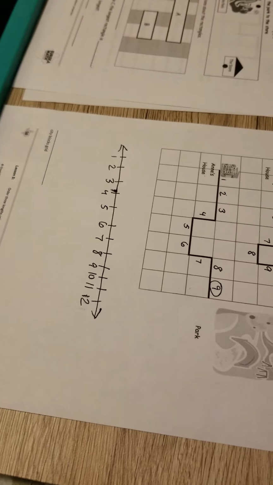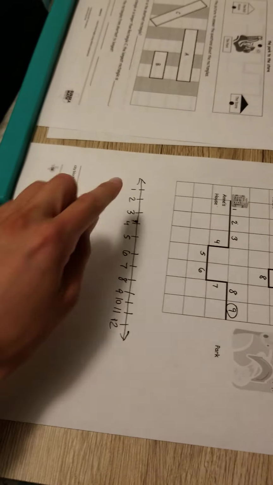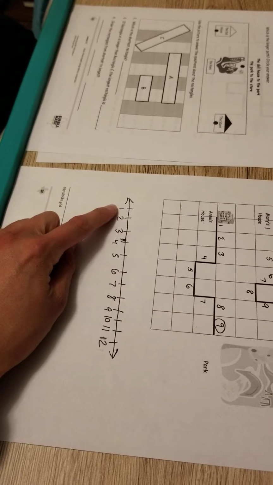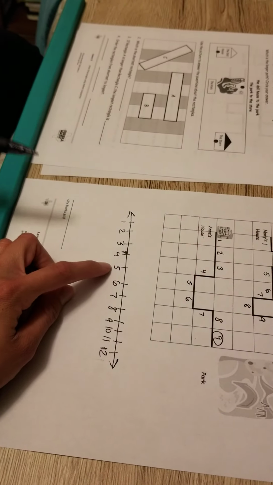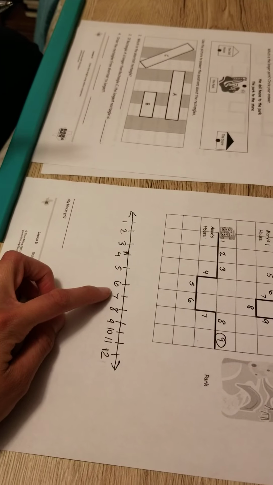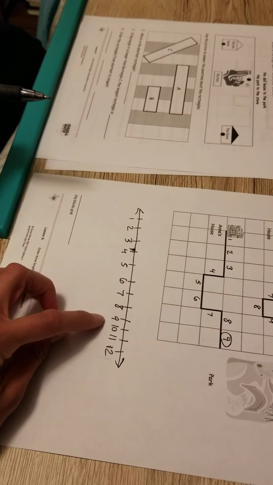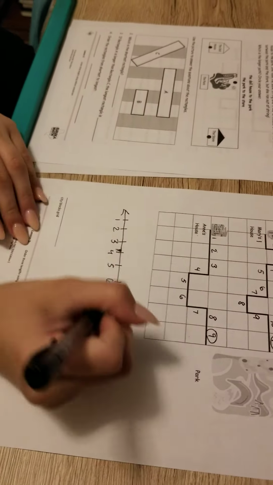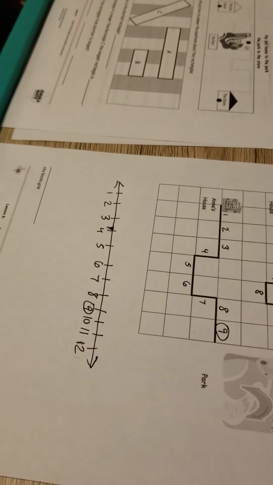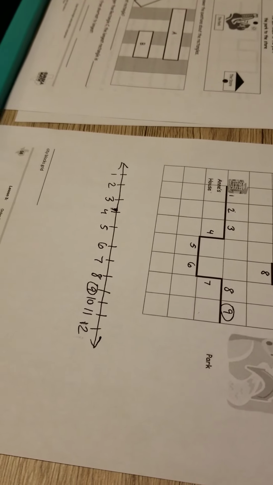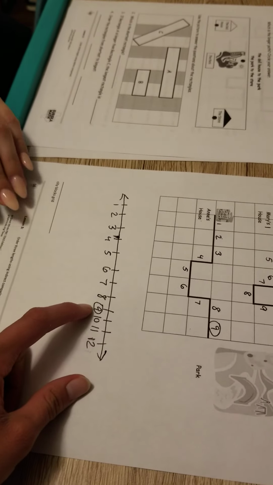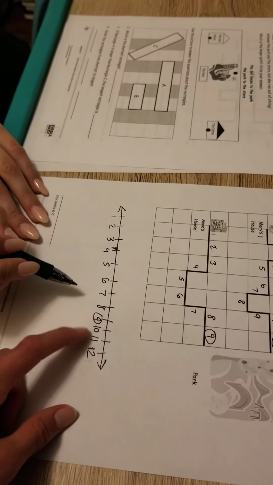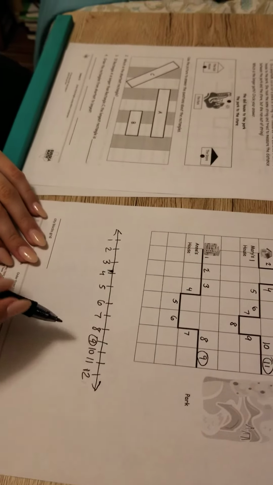So let's find where 9 is. So if we count starting from 1. 1, 2, 3, 4, 5, 6, 7, 8, 9. There's 9, so let's circle 9. Okay. That's how long Anne's house was from the park. And then let's start at 9 and go till we get to 11. So 9, 10, 11. All right there.